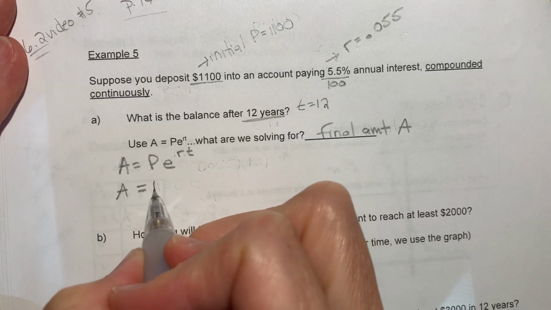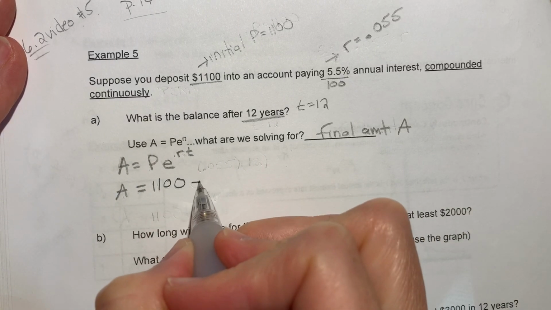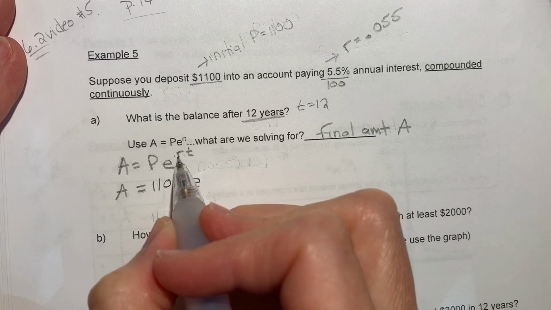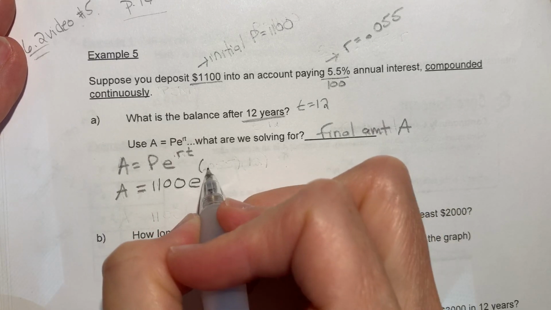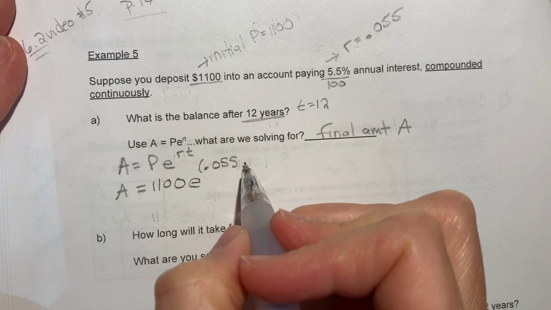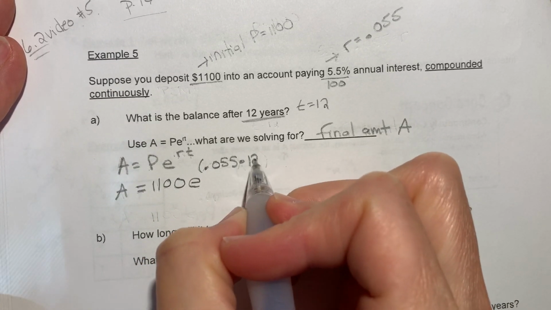Our principal is 1,100. E, that's our E on our calculator, our exponential function, to the R, which is 0.055 times T, so times 12.